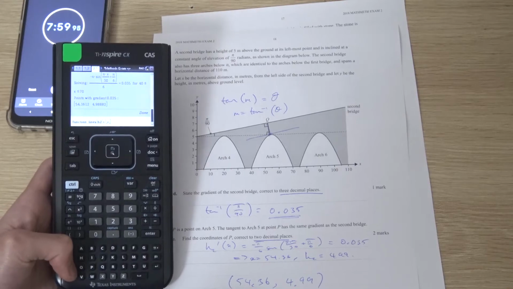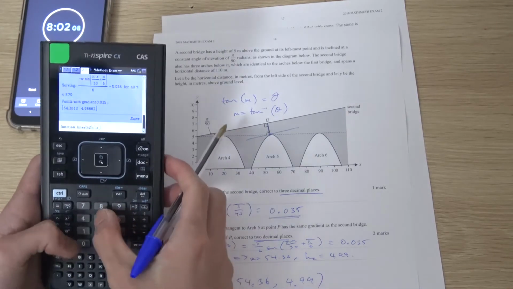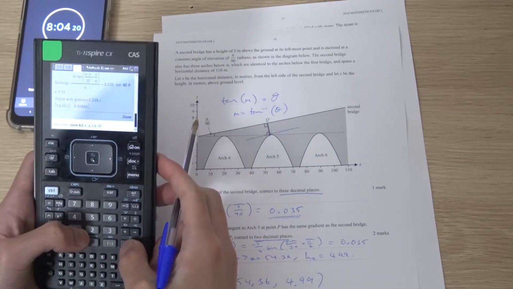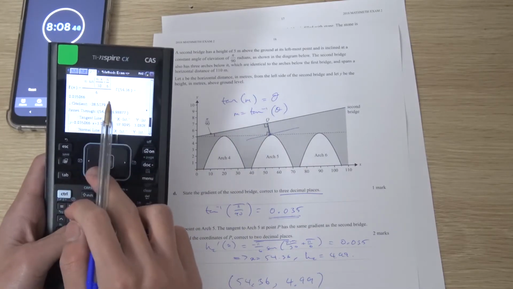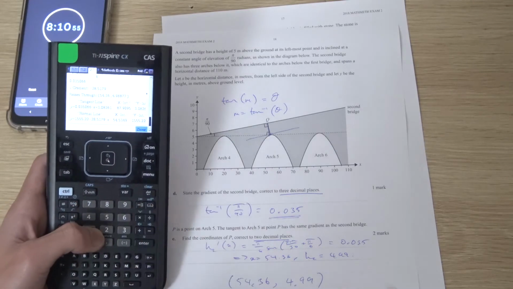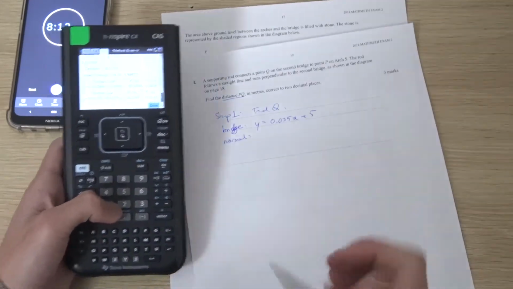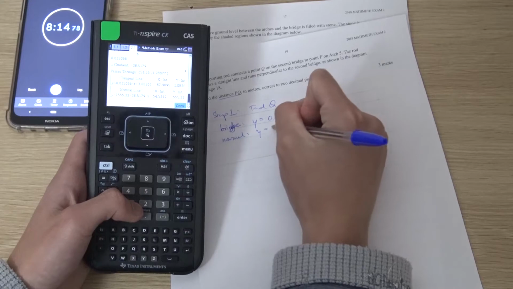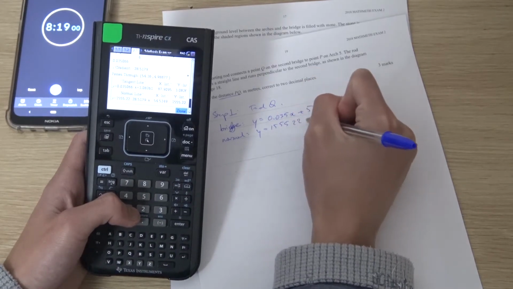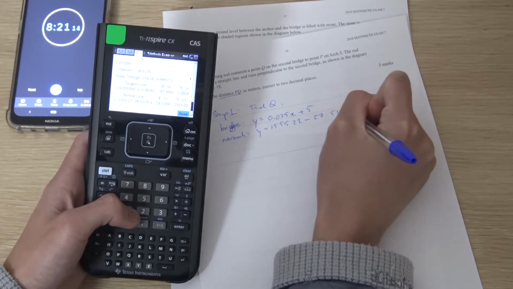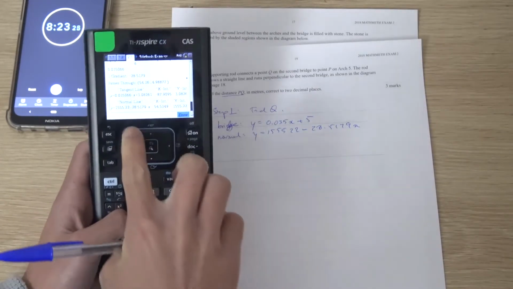So of course that's going to be 54.36, like so. And it's going to tell you the normal line right here. So the normal line is y equals 155.22 minus 28.5179x. So that's the normal line right there.